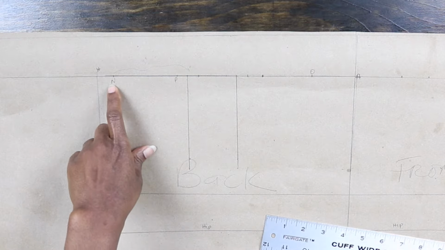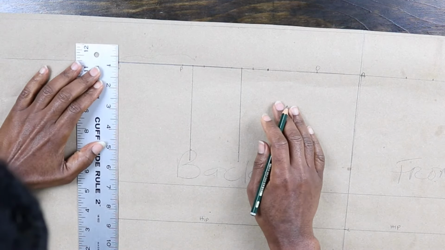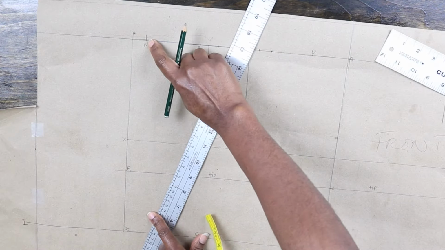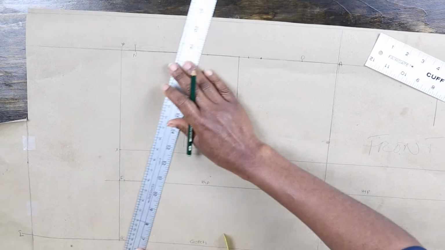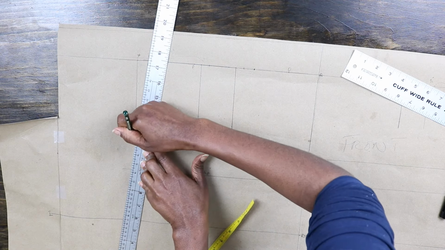Once done with that, I go back to the back pattern and extend that initial mark by 1/4 of an inch. This is the point end. Next, I draw a straight line from the top of the point to touch the crotch level, making sure to go through the midpoint I have labeled as X.